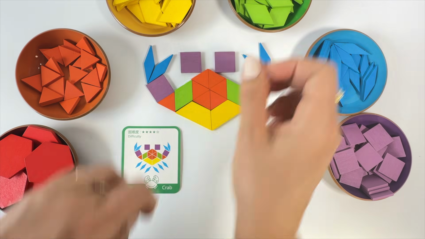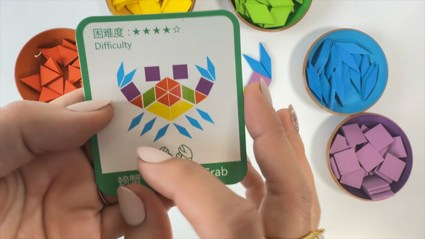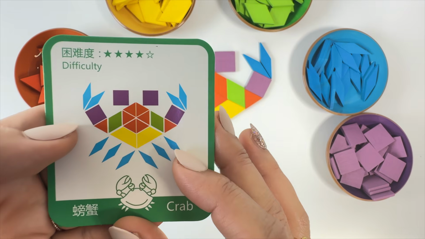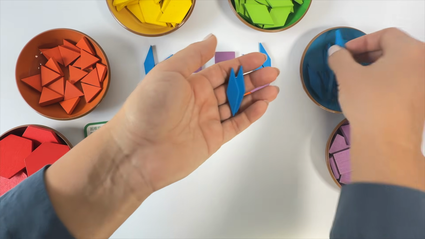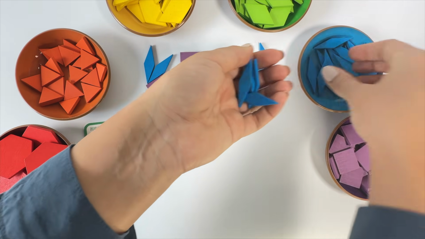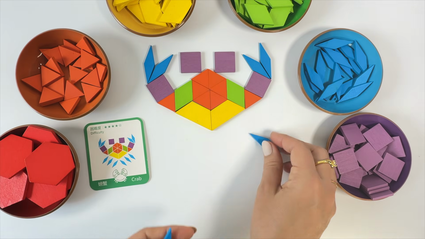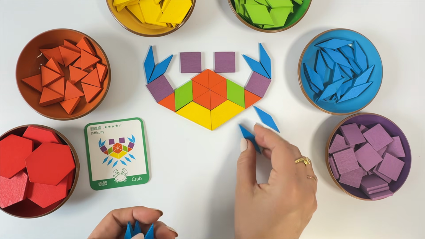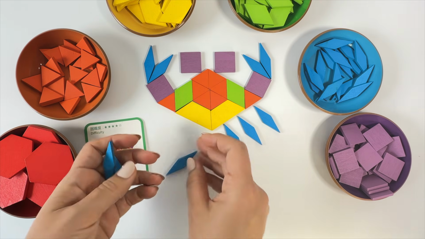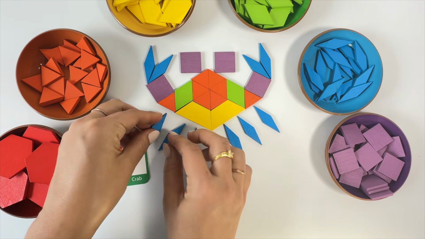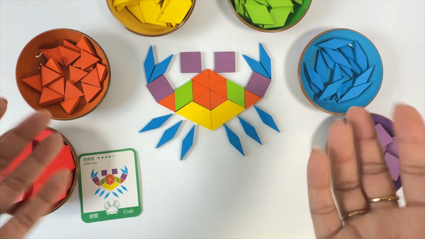Now it's starting to look like a crab. It's just missing its legs. Let's count how many legs we need to put on the crab. 1, 2, 3, 4, 5, 6. 6 blue shapes. Okay. Then I'm just going to put them here. 3 on each side because 3 plus 3 equals 6. 1, 2, 3. We made a crab out of shapes. How cool is that?